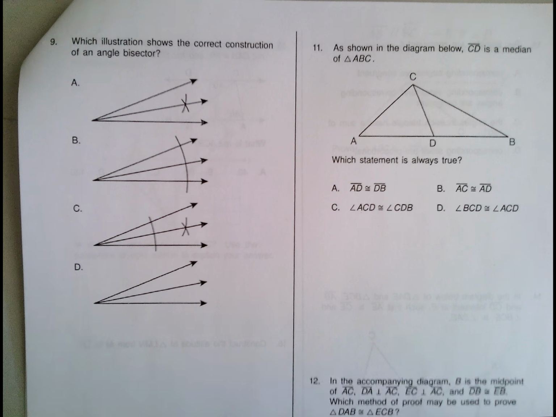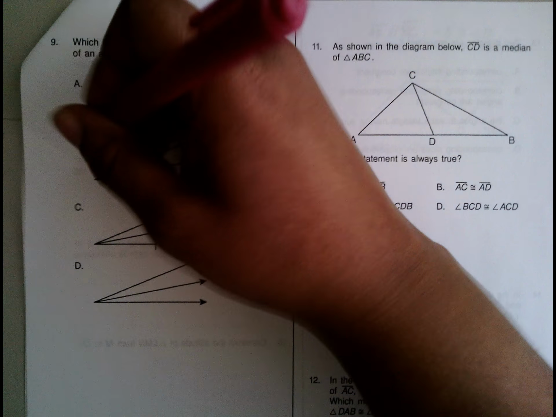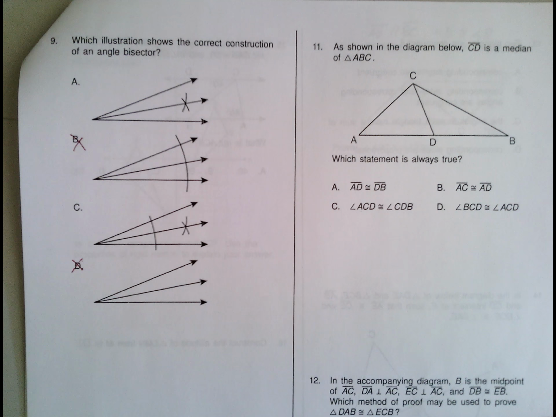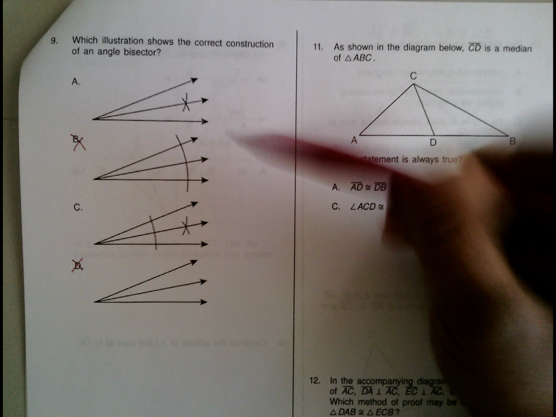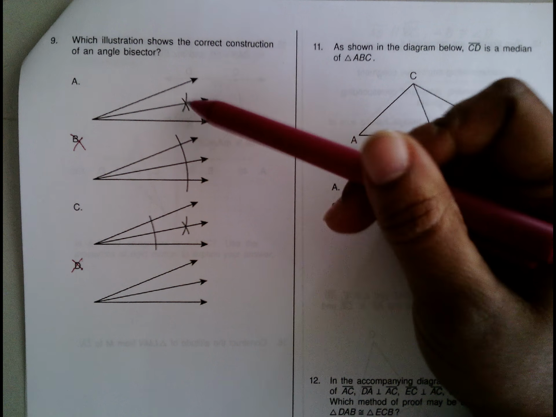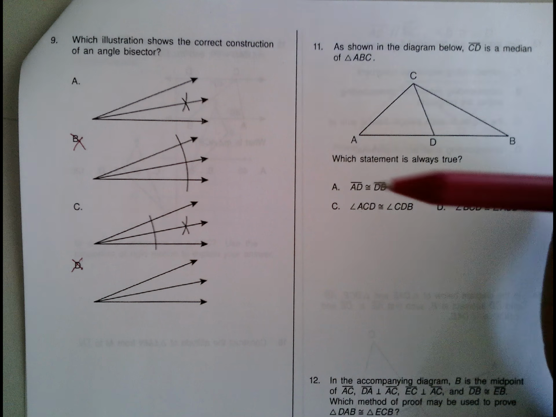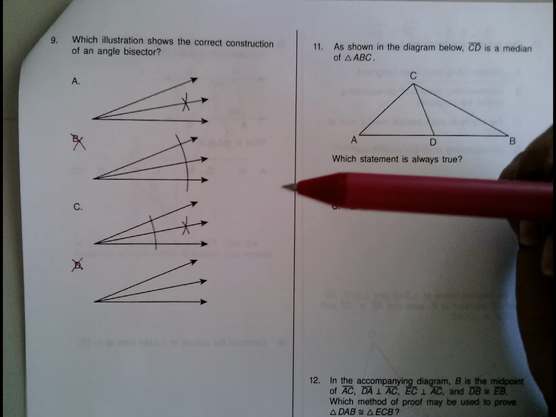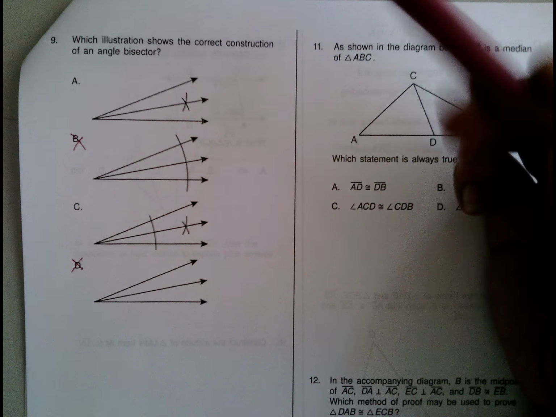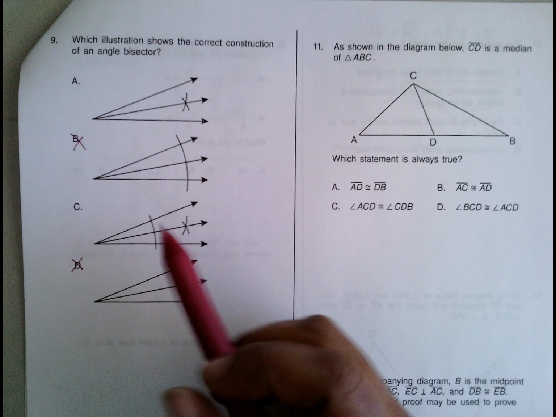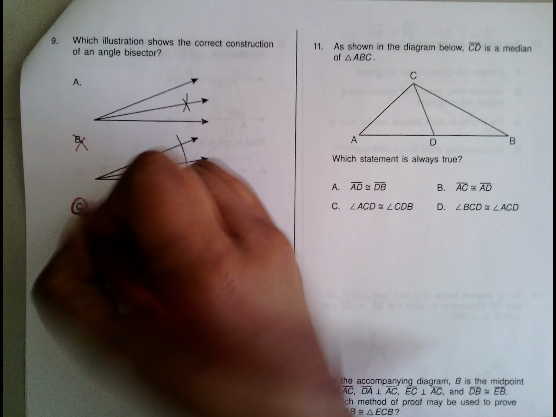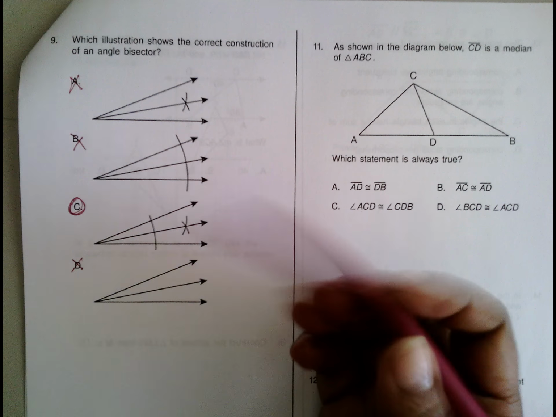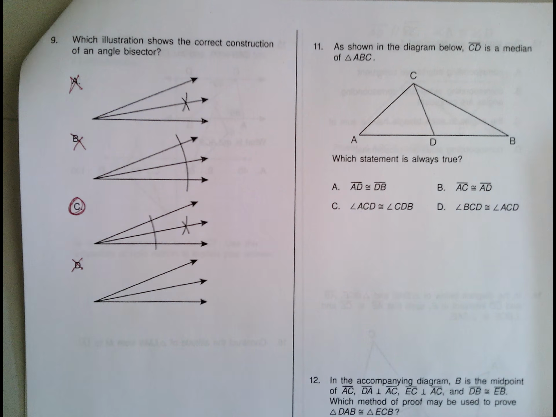So we can definitely get rid of these two because there are not enough construction marks to indicate that either of these are bisectors, okay? A lot of people picked A because they saw these two markings. Now, an angle bisector needs to have 4 construction markings, okay? So the first one that it needs to have, and the answer choice here is C, it's not A either, is, and let me actually get my compass to illustrate this.